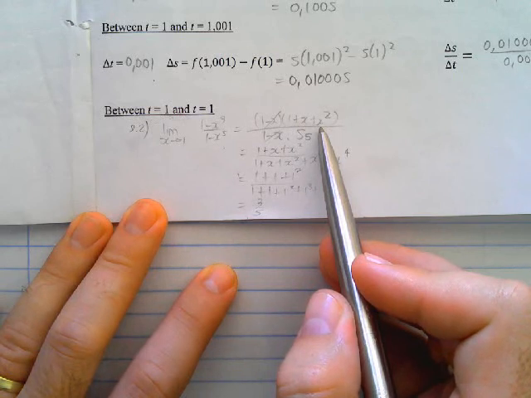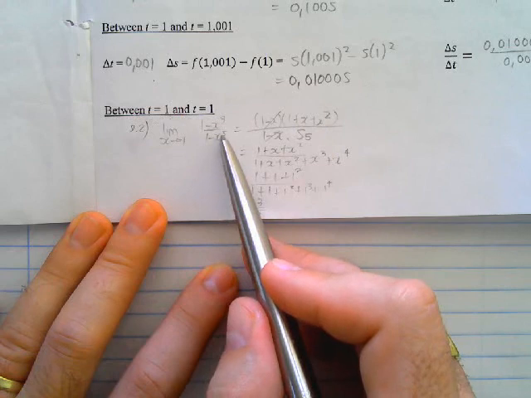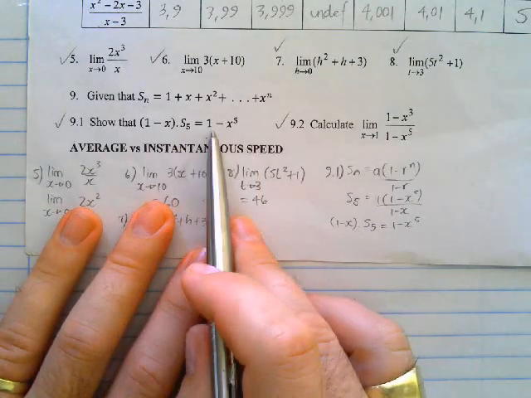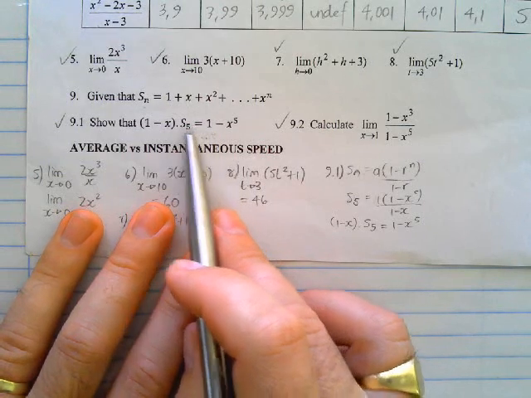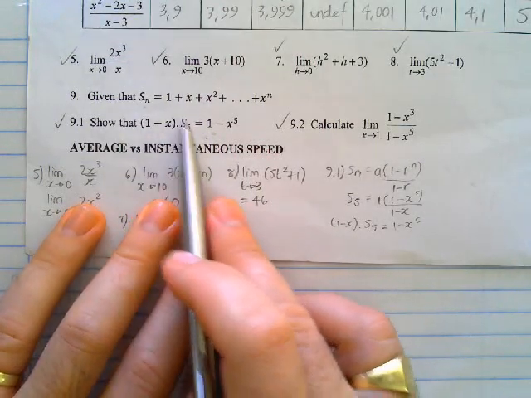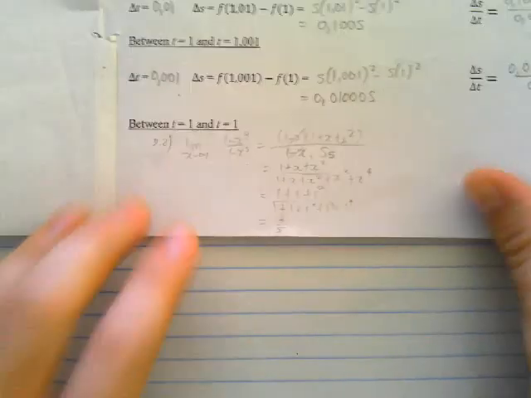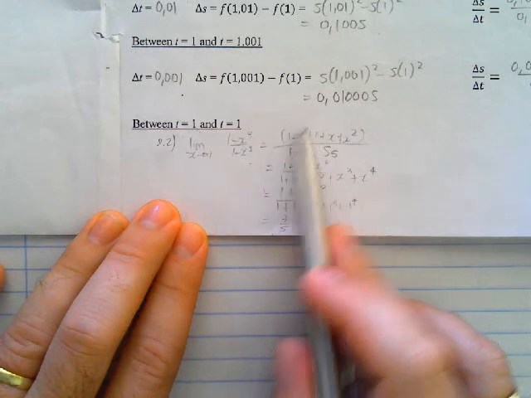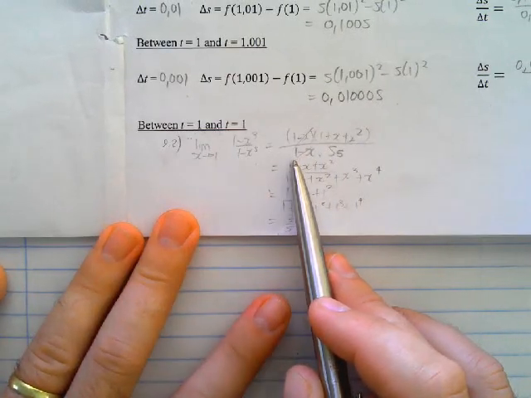That was the whole difference of cubes, a way of factorizing. And then 1 minus x to the power 5 was what our right-hand side was equal to over there. So I'm going to bring my whole left-hand side there, and I'm going to put it as my denominator in 9.2 over there. Great. So now I can cancel my 1 minus x's.